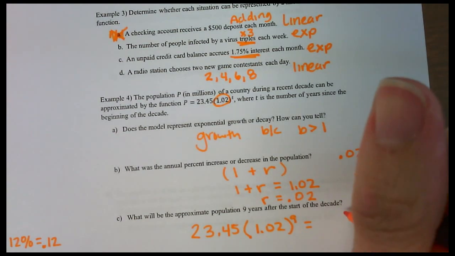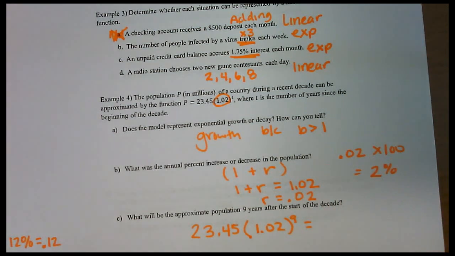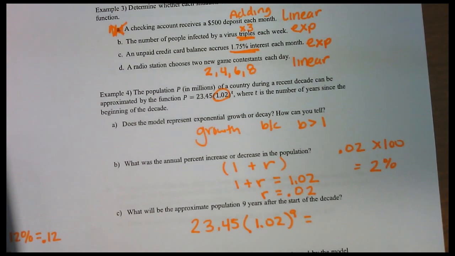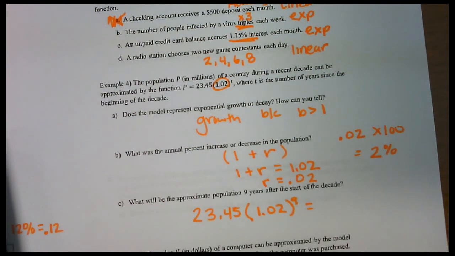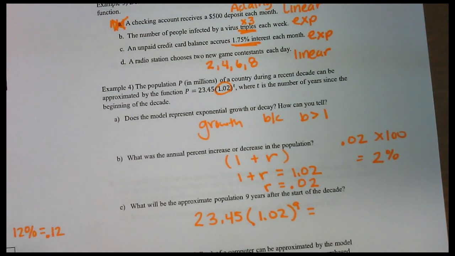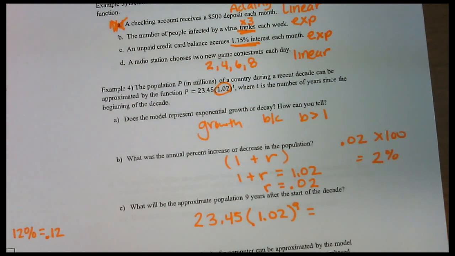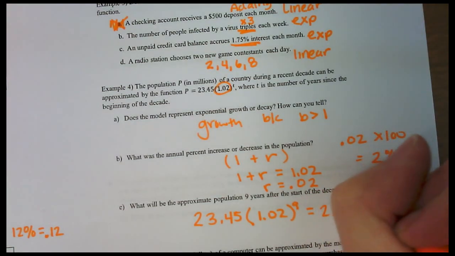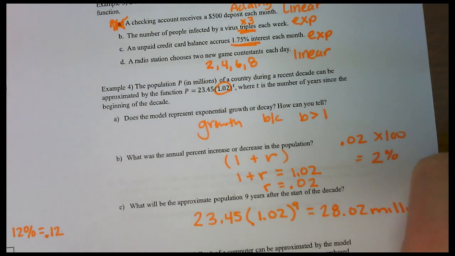Okay, this one's going to give me a pretty big number. Let's see. 1.02 to the 9th times 2345. So I get 28.02 million because it was already in millions to begin with.